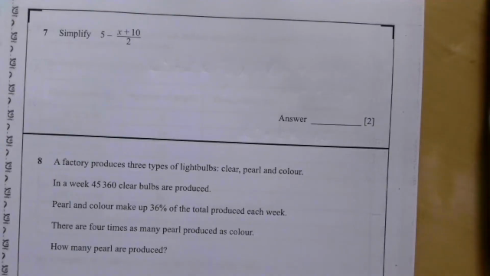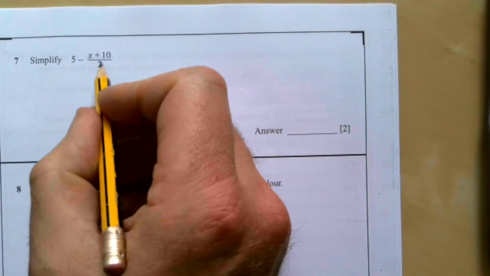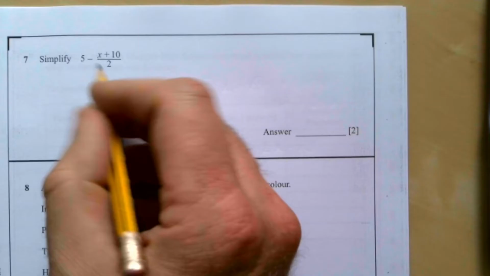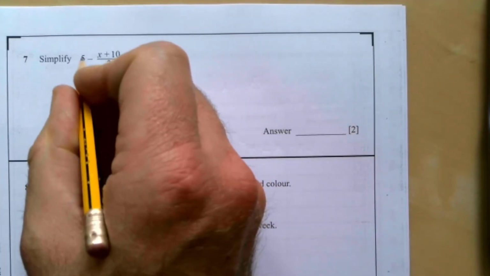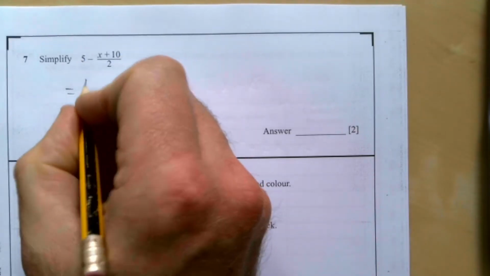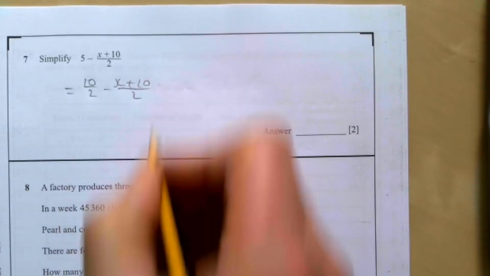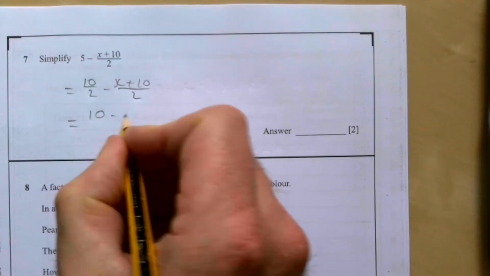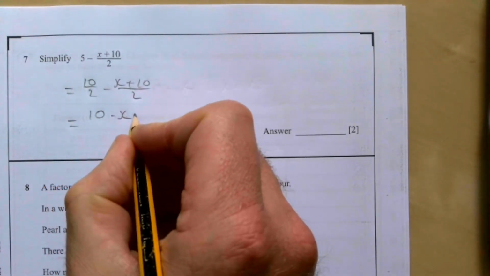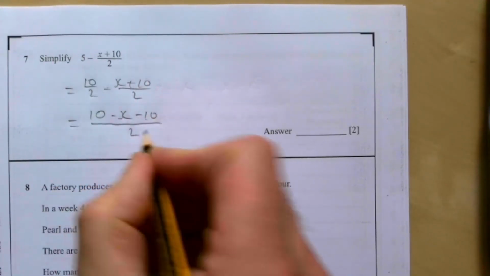Next question, question 7 then. Simplify 5 minus x plus 10 all over 2. I guess I would just do it all over the one denominator. So 5 is 10 over 2, take away x plus 10 over 2. We can put those together then, so we have 10 minus x. You need to be careful here because we're taking away the 10 as well, minus 10, all over 2.